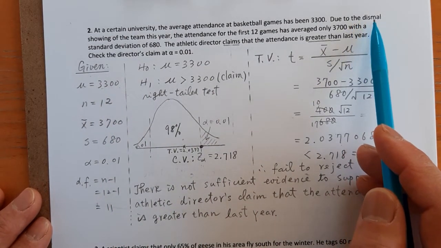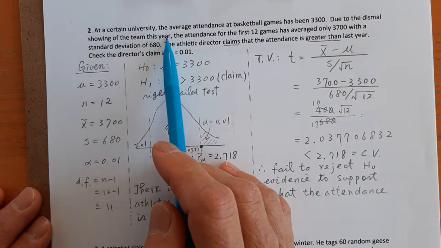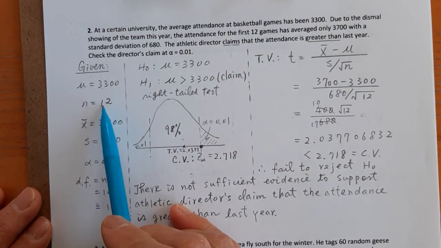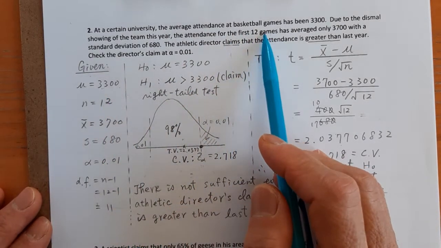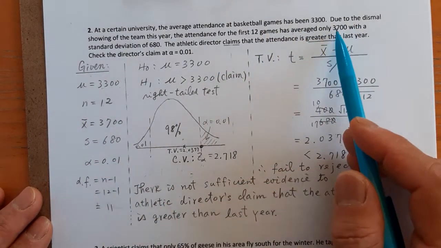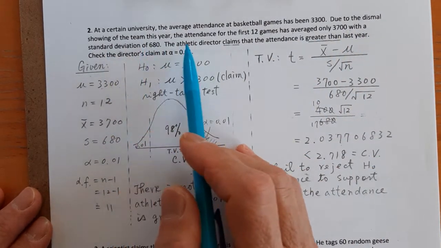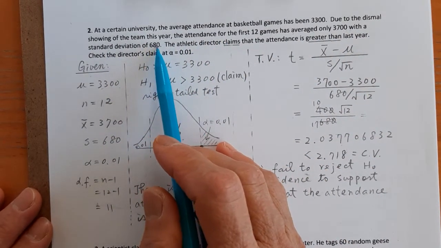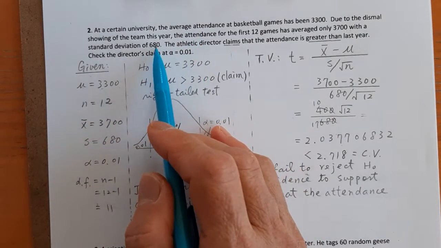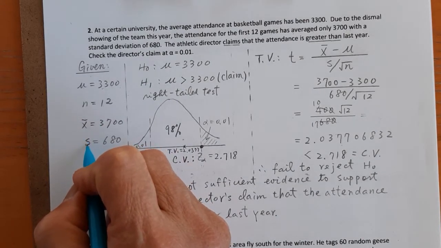And due to the decent showing of the team this year, the attendance for the first 12 games, n equals 12, the simple mean average, x bar is 3,700 with a sample standard deviation s equals 680.